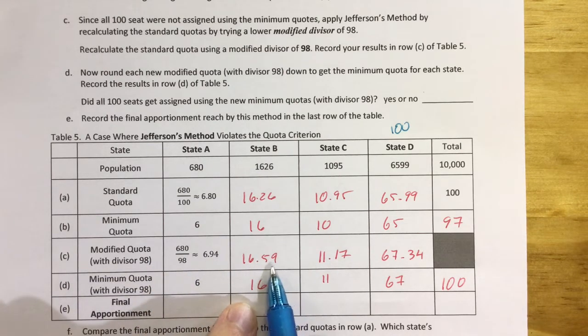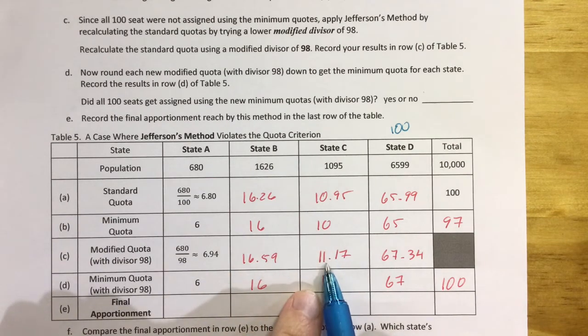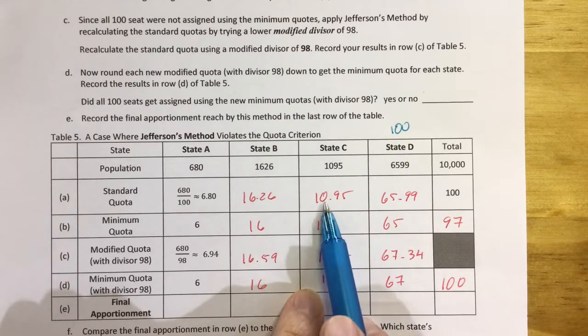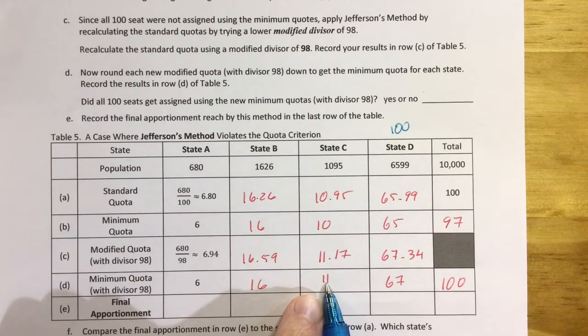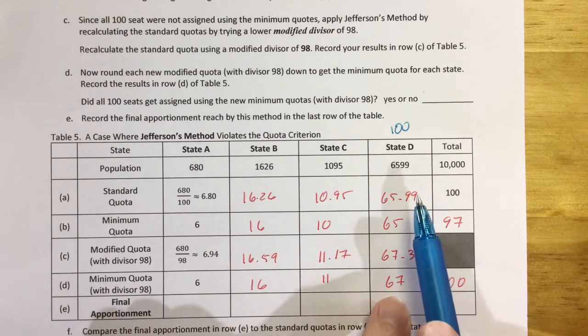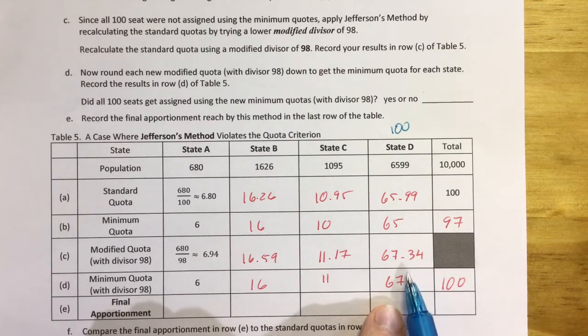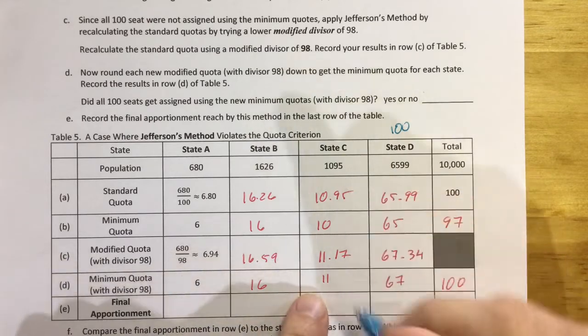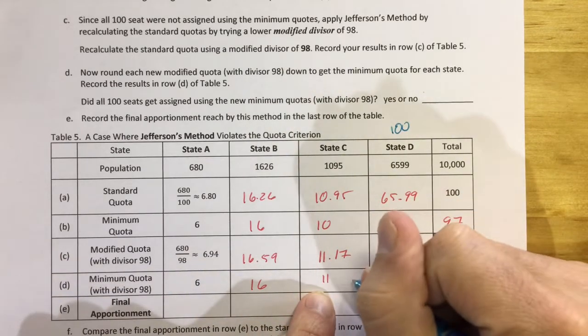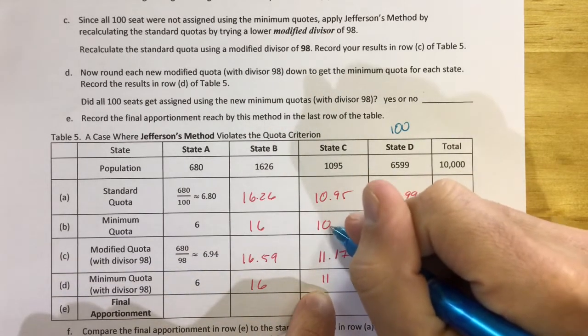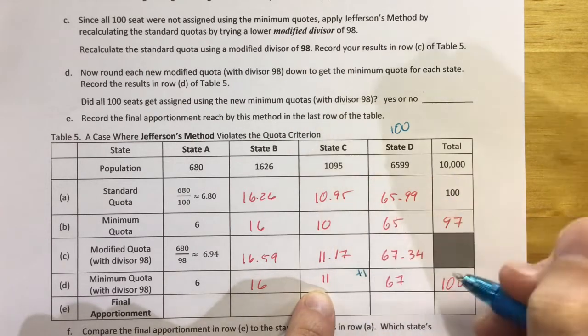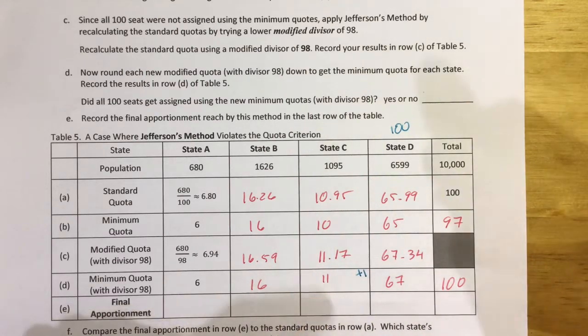You can get 16.59, so your minimum quota is 16. You can divide, you're going to get 11.17, so this one's changing now, and you're going to get a minimum quota of 11. Over here, when you divide, you're going to end up at 67.34, which is going to bring you up to 67. So that one's also increased. I guess this part will probably make sense in a moment. I'll highlight here. But it used to be 10, so now it's going up by 1. We're not adding 1 onto it, it's just doing that on its own.